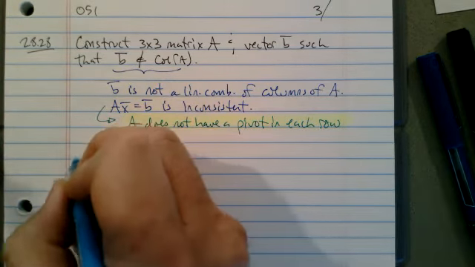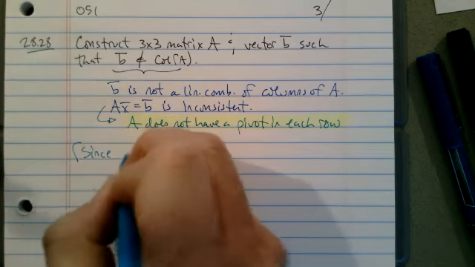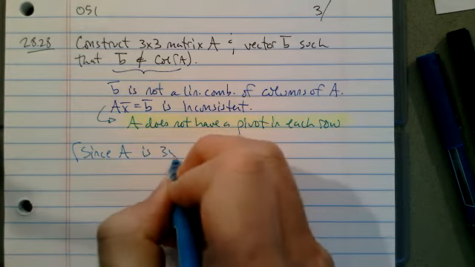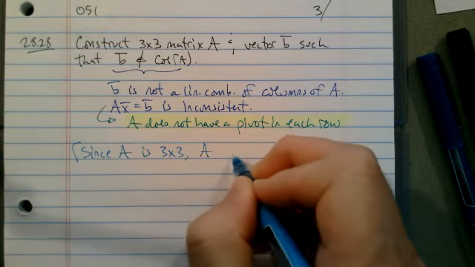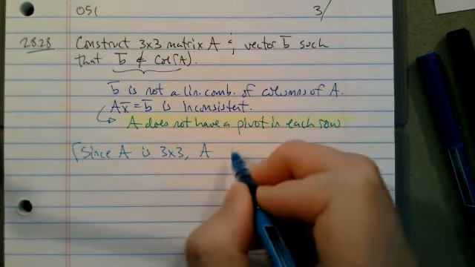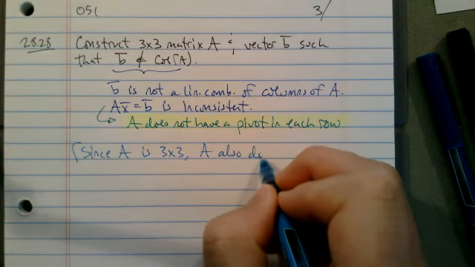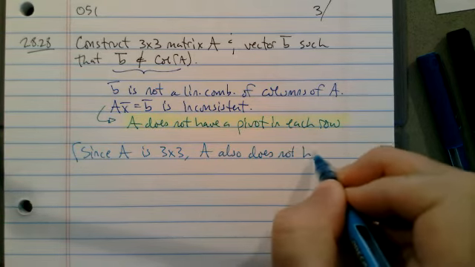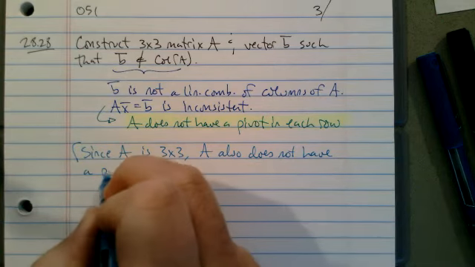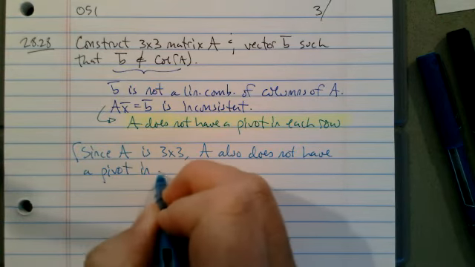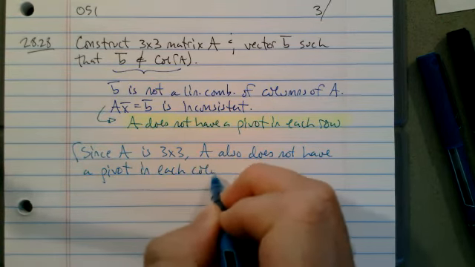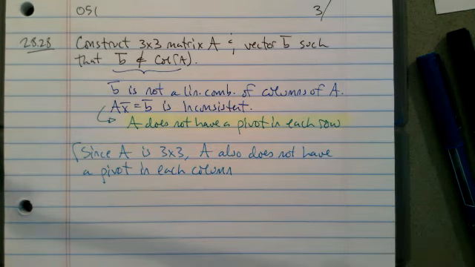Since A is 3 by 3, A is square, A also does not have a pivot in each column, and the columns of A are linearly dependent.